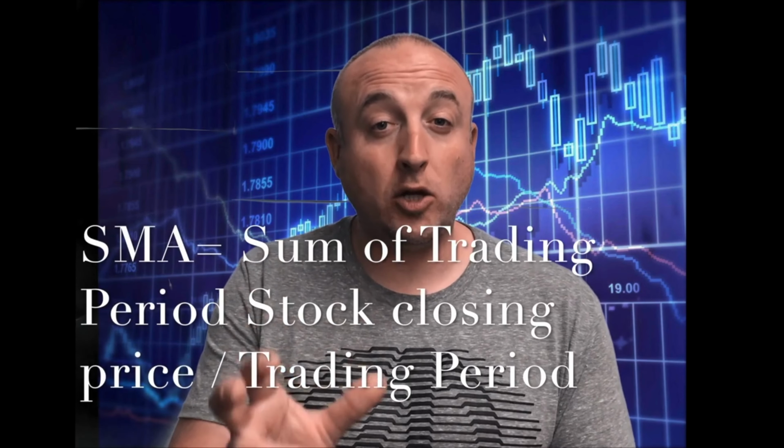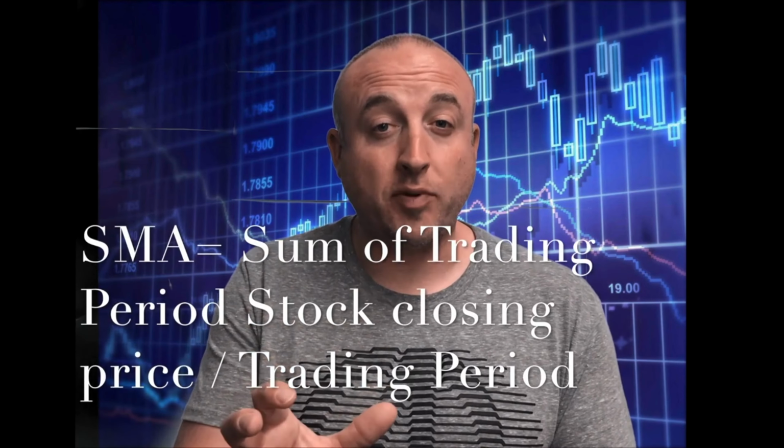First off, we're going to go over the simple moving average, SMA. The simple moving average is literally a trend's average within a certain time frame. Those time frames are typically 20 days, 50 days, or 200 days, which you'll find on a lot of different stock charts. What you do is add all of the closing prices within a certain date range, and then divide by the number of days. That gives you your stock's average price.